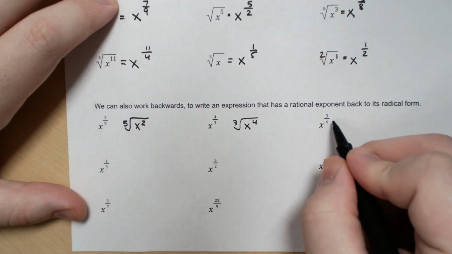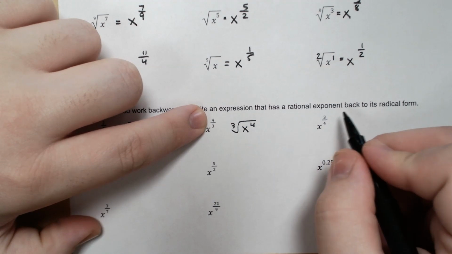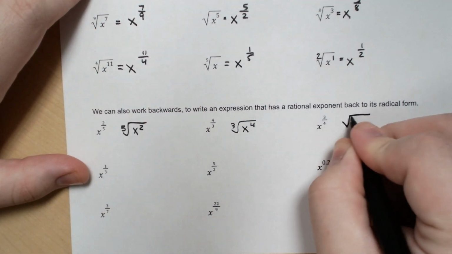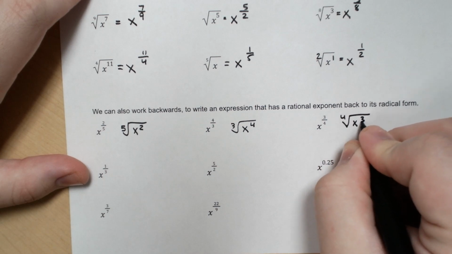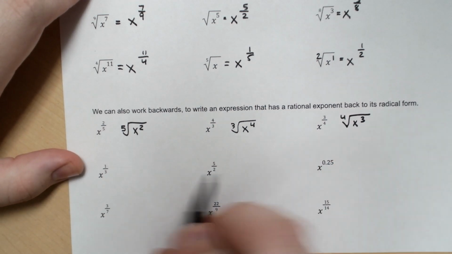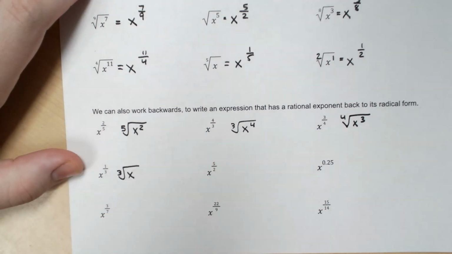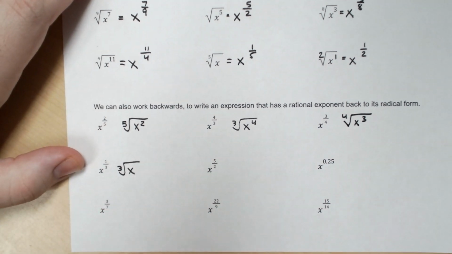The next one, it's almost the same fraction but flipped upside down, will become the 4th root of x to the 3rd power. Then we've got the cube root of x to the 1st power. Now, you don't have to write that exponent of 1. You can just leave it as the cube root of x.